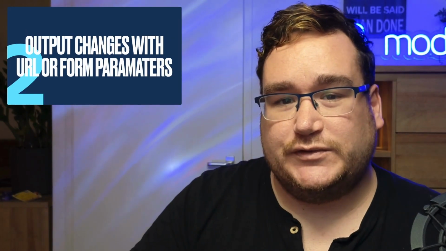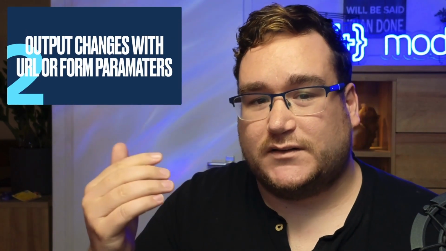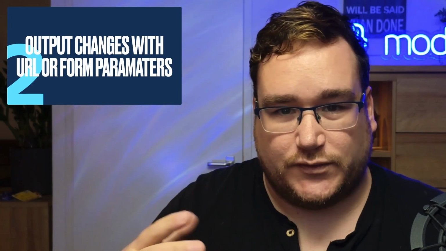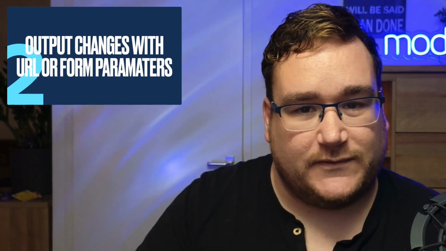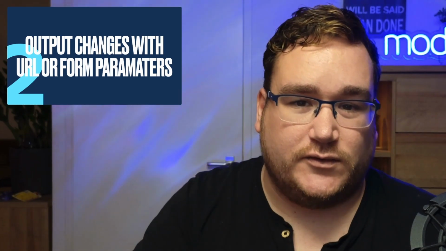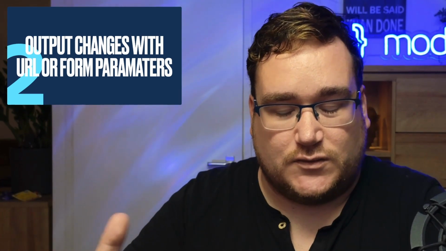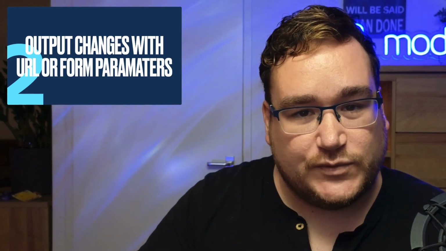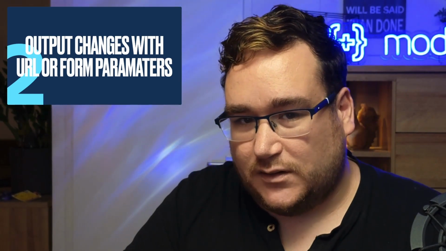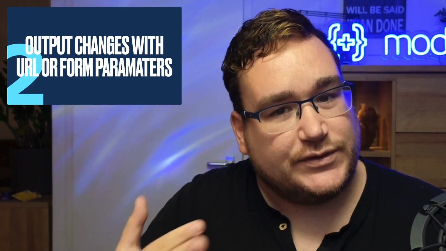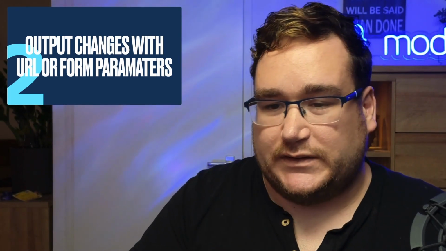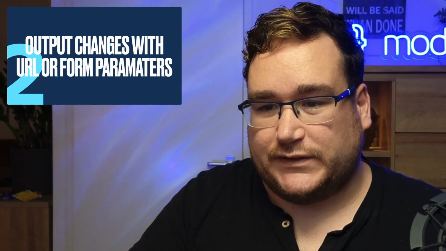Second, if the output changes based on the presence or value of certain URL or form parameters. So if you're using some sort of dynamic routing where something in the URL determines what kind of record is shown, or if you're handling form submissions, that always needs to be called uncached. If you were to call that cached, then it would only get processed once. So we always need to make sure that it's processing every single request.